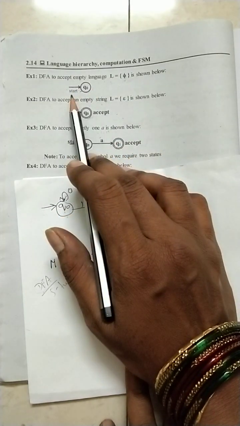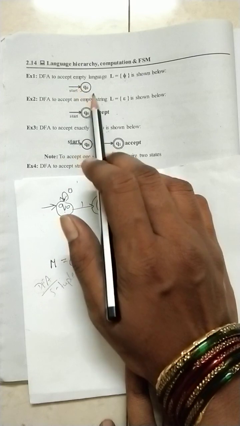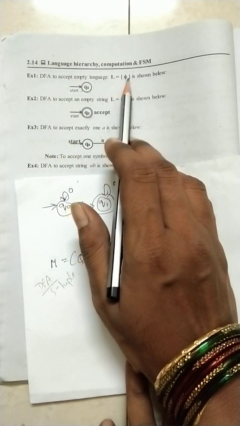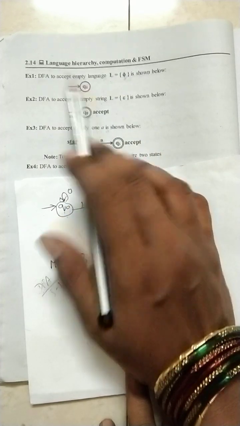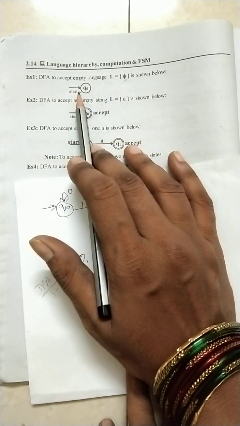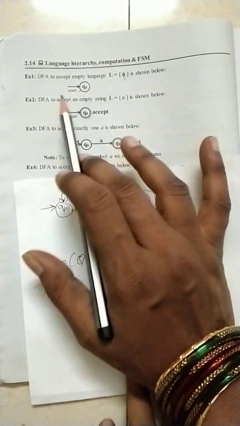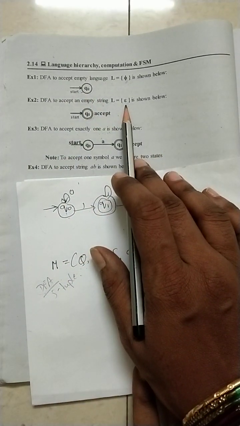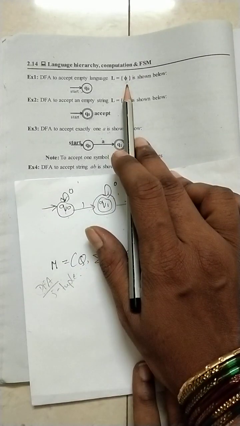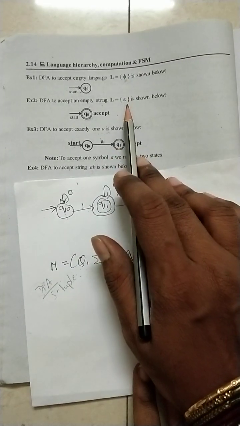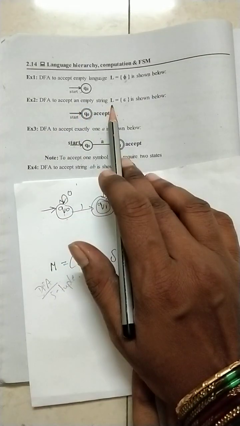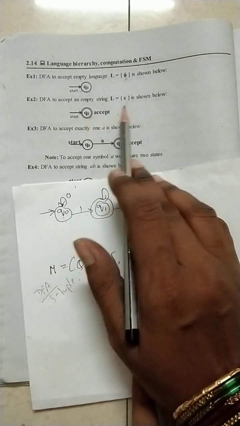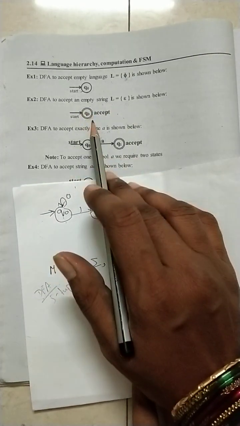So here the starting state only contains q naught. Nothing is accepted because it is the null set, so we can't represent it with a double circle. And here epsilon is an empty string. The null set is different from the empty string. For a DFA that accepts the empty string, the start state has to be accepting, so we represent it with a double circle.